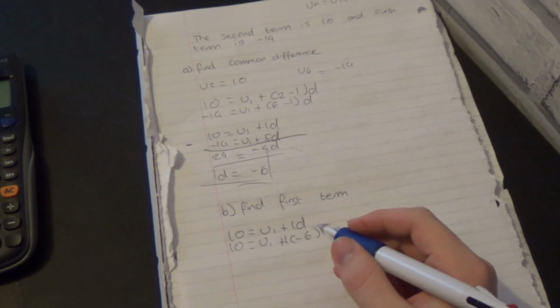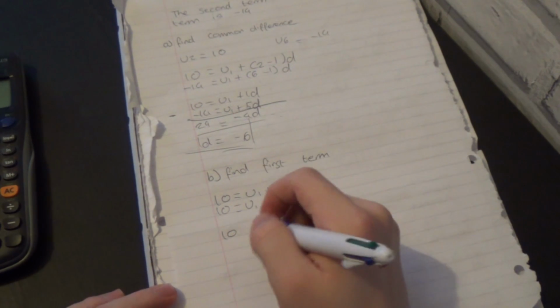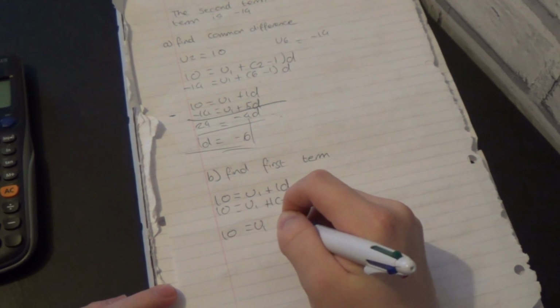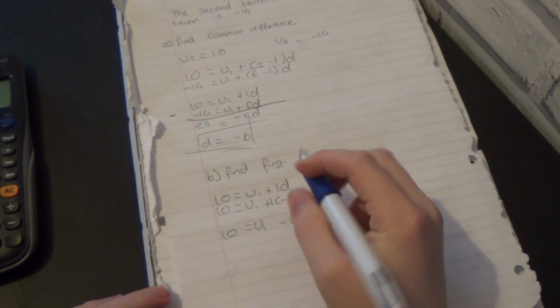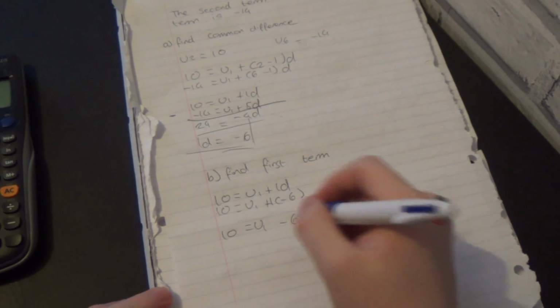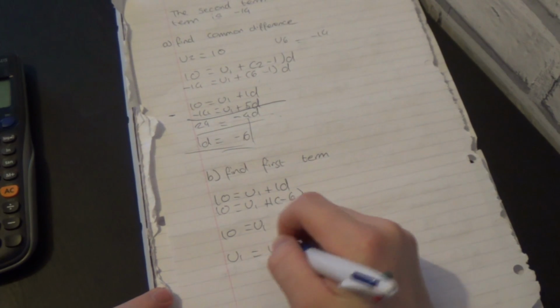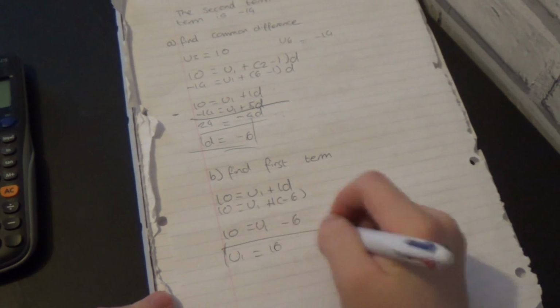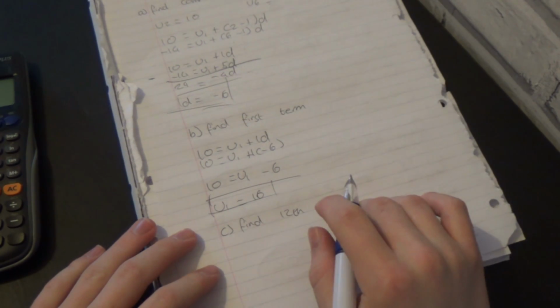So we can just expand the brackets again, so that would just be minus 6, so 10 equals U1 minus 6. And then we can move the 6 over here, that'd be 16, so therefore U1 would equal 16, and that's the first term in the sequence, and that's it done. Alright, so this question here wants us to calculate the 12th term.